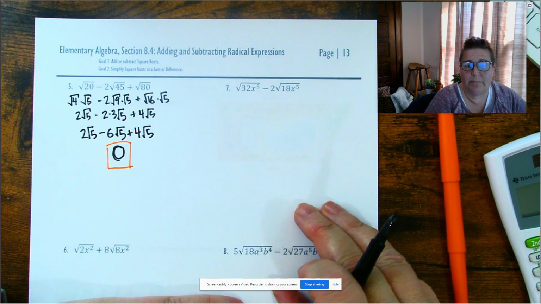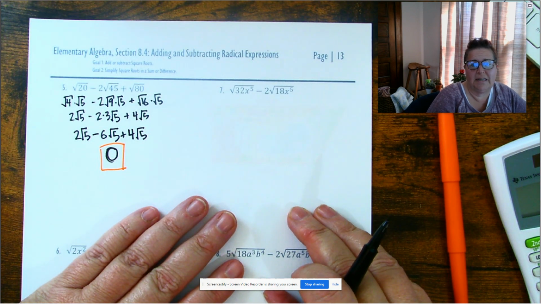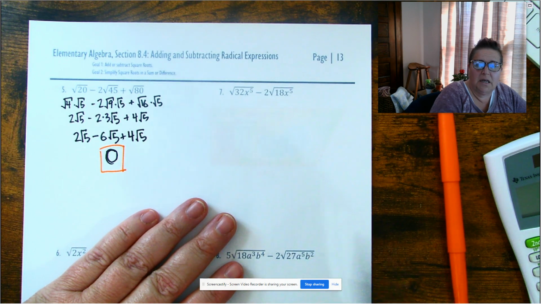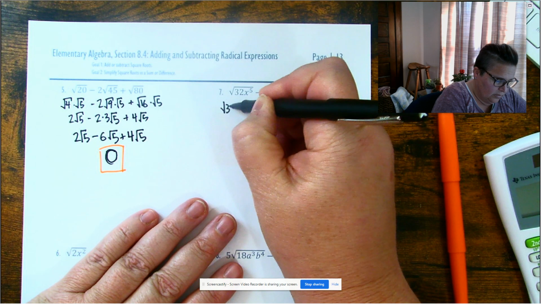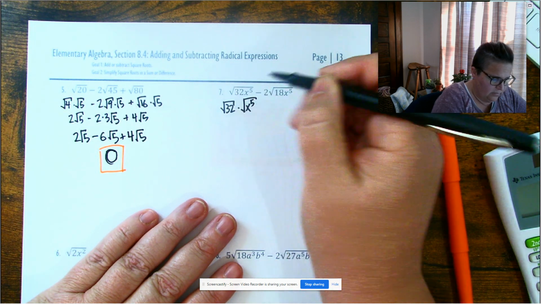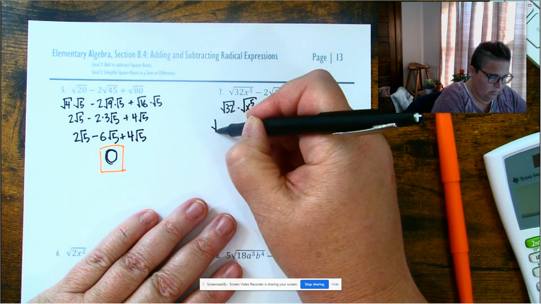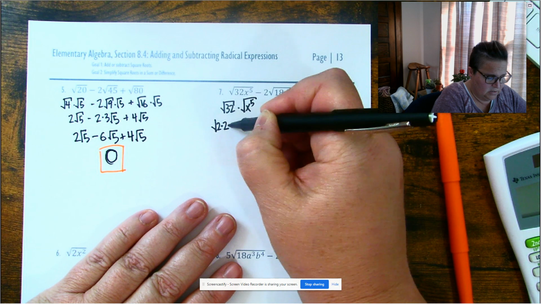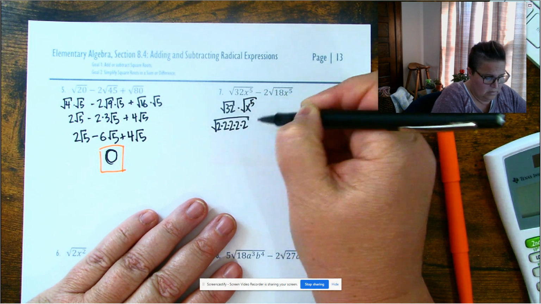Okay, problem number 7. I have the square root of 32x to the 5th minus 2 times the square root of 18x to the 5th. Oh, I like that. Okay, so the square root of 32x to the 5th is going to be the square root of 32 times the square root of x to the 5th. I'm going to do this one first. So that's going to be the square root of 2 times 16, 2 times 8, 2 times 4, 2 times 2.